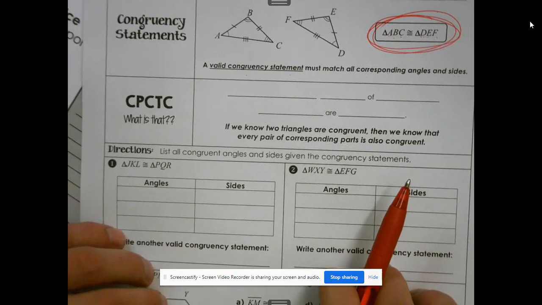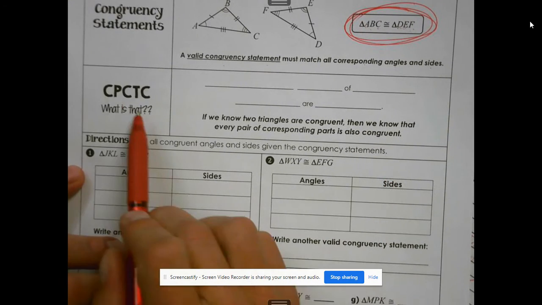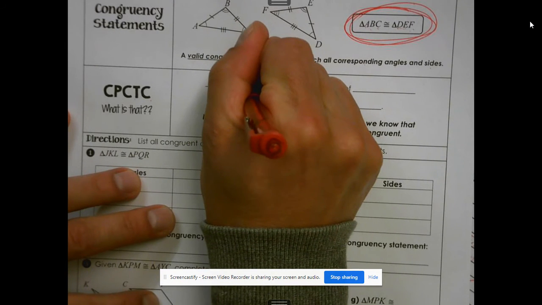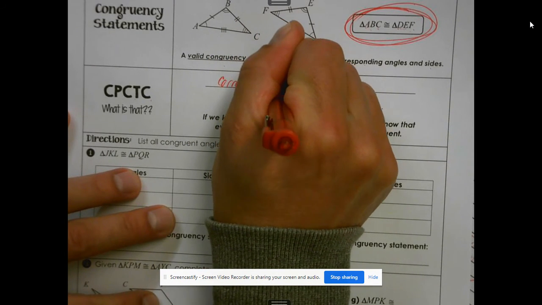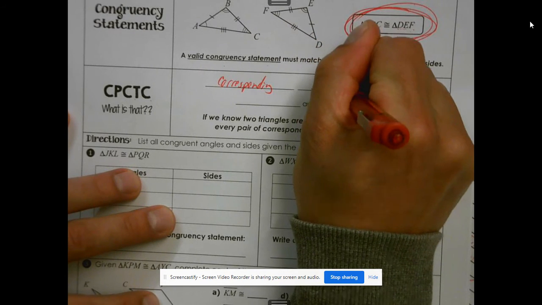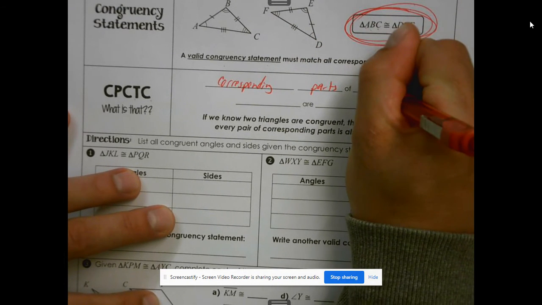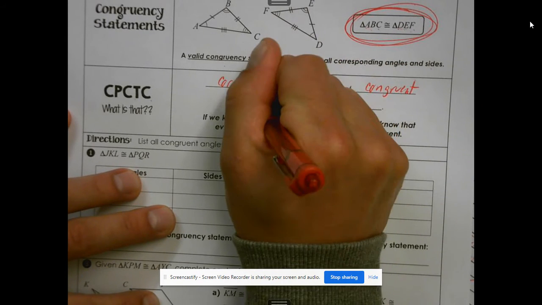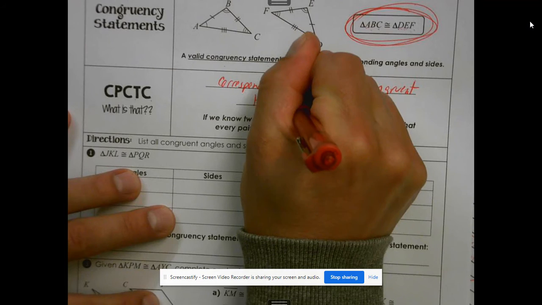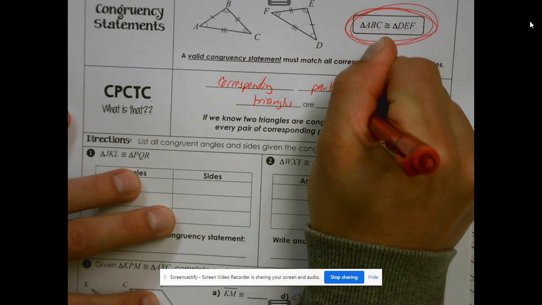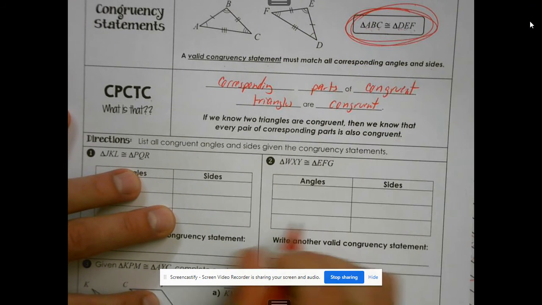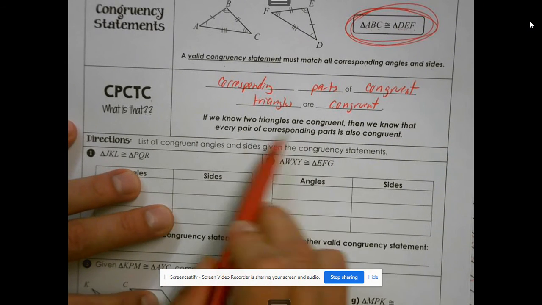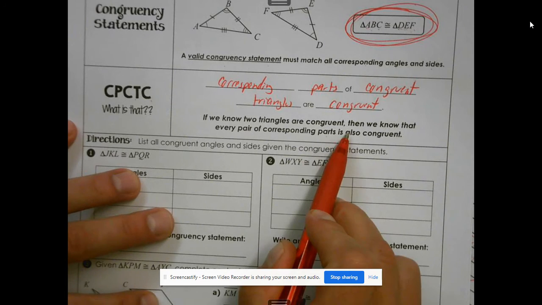All right. What does CPCTC stand for? It stands for corresponding parts of congruent triangles are congruent. So if we know two triangles are congruent, then we know that every pair of corresponding parts is also congruent.